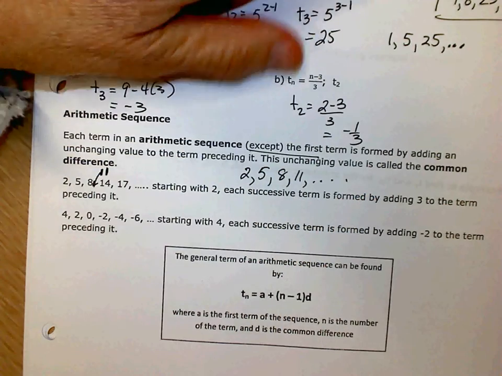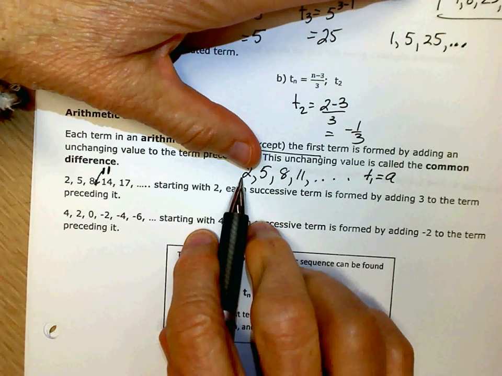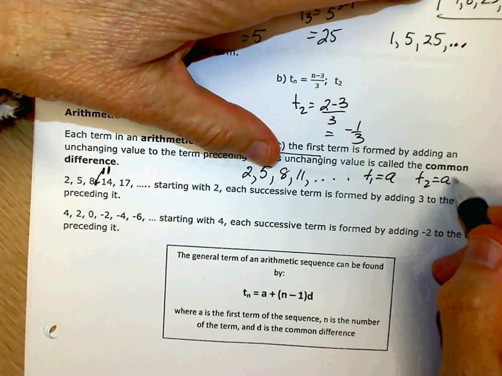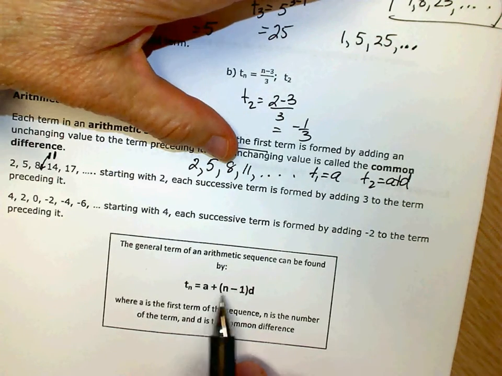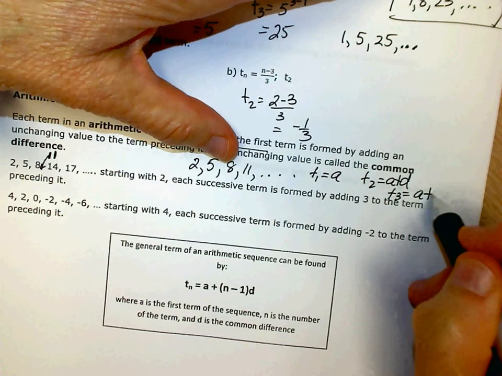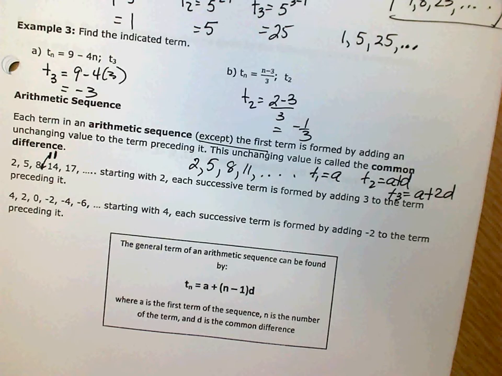So notice, T1 is equal to A, the first term equals A, and T2 is equal to A plus D, right? We have one common difference added. And T3 is equal to A plus 2D. We have two common differences added to the first term.